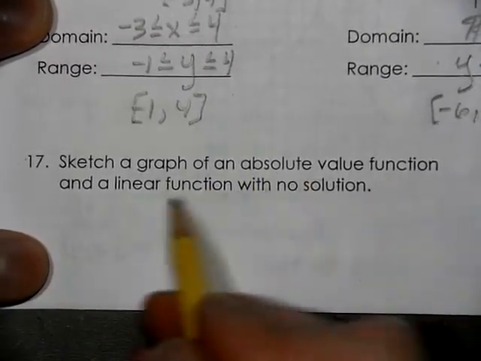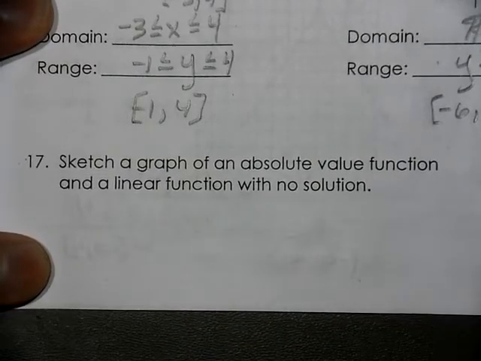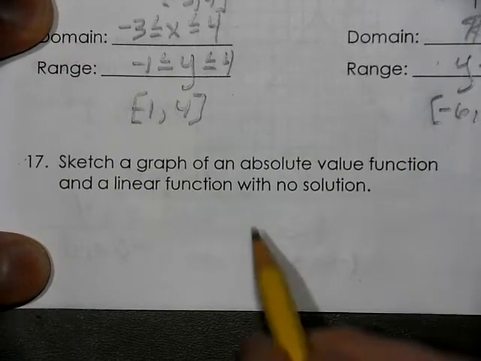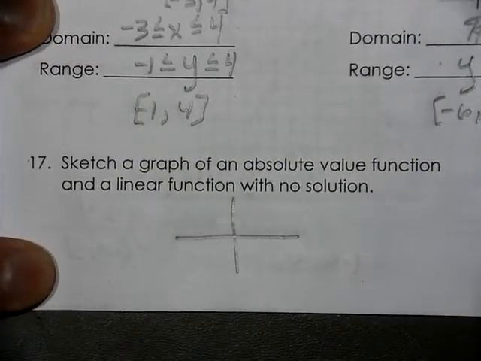Sketch your graph of an absolute value function and a linear function with no solution. We've talked about this. I think we talked about it even with this worksheet. Think about what needs to be done.